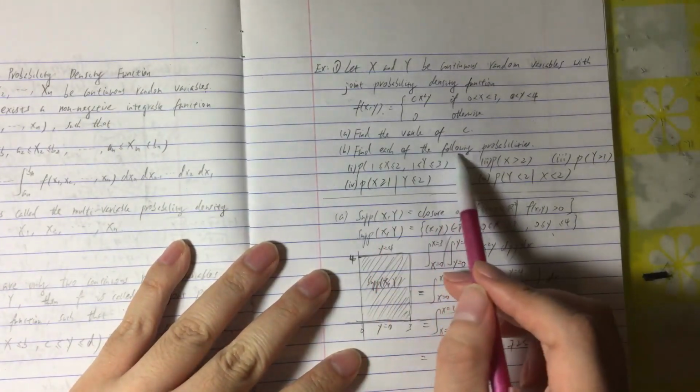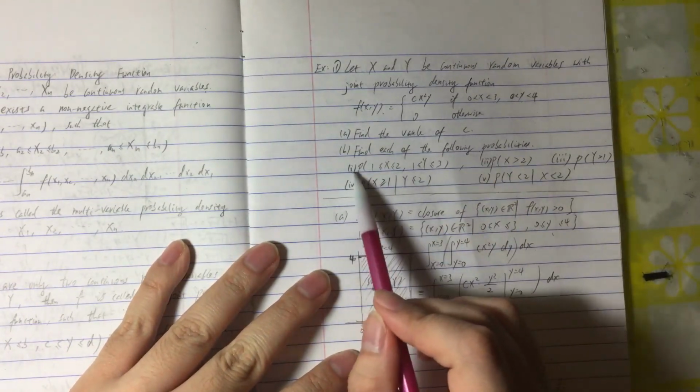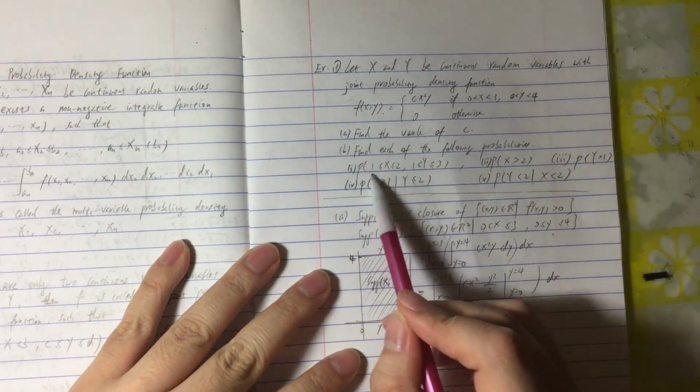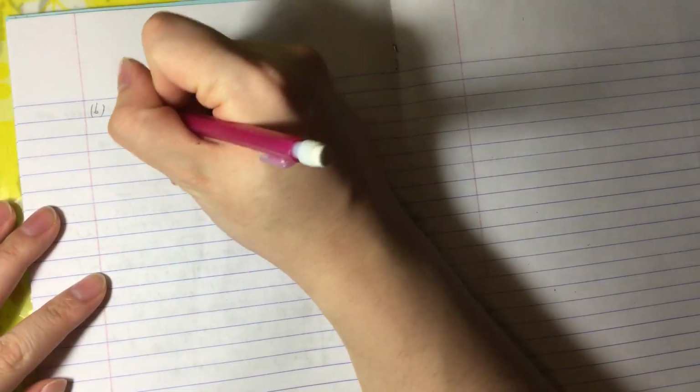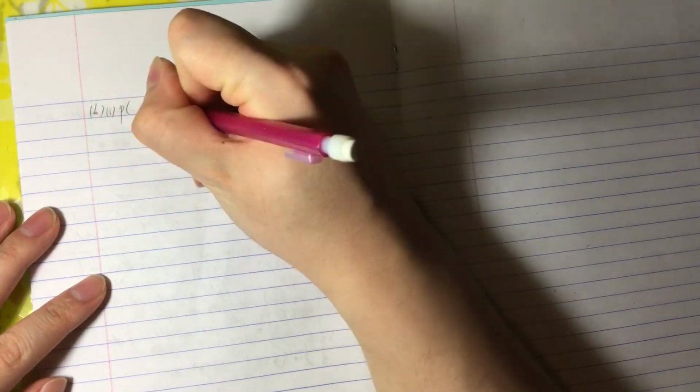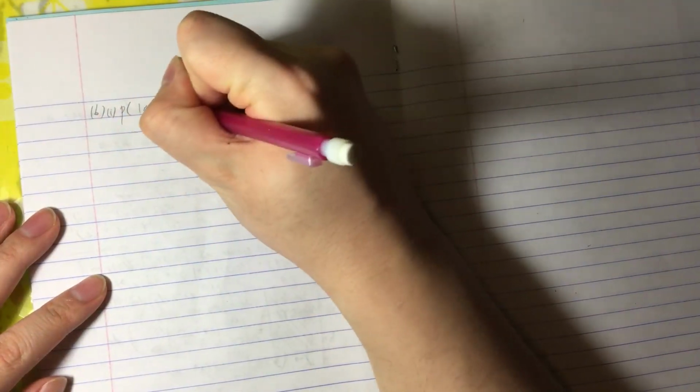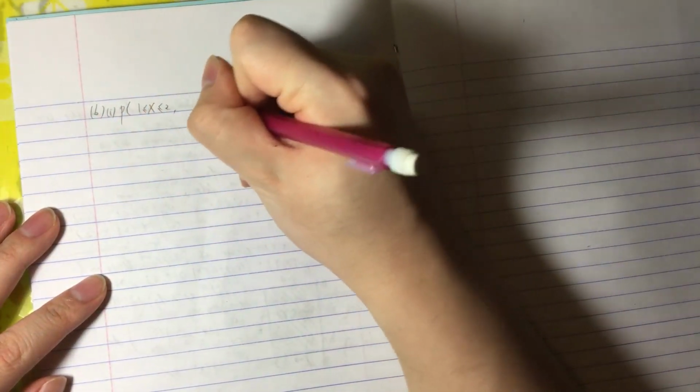Find each of the following probabilities. First one, probability that X is between 1 and 2, Y is between 1 and 3.